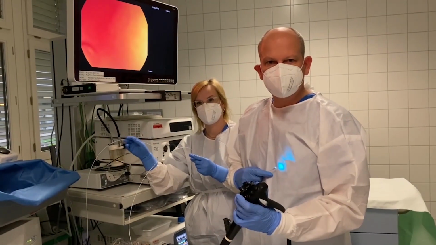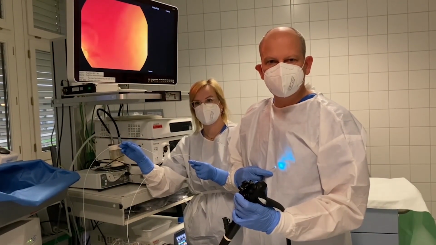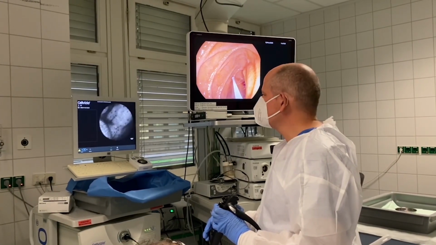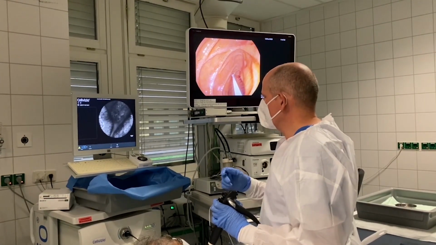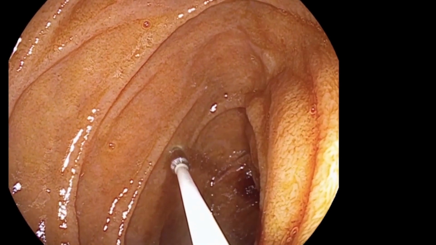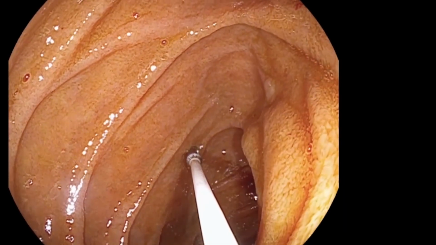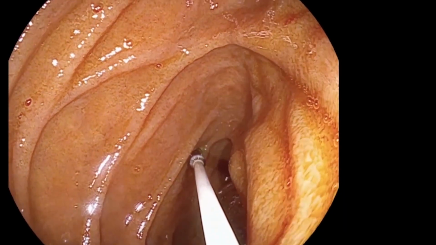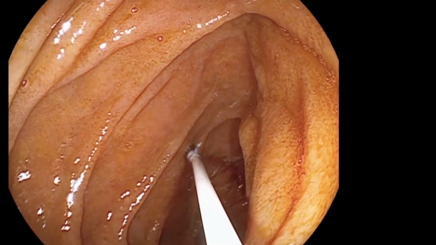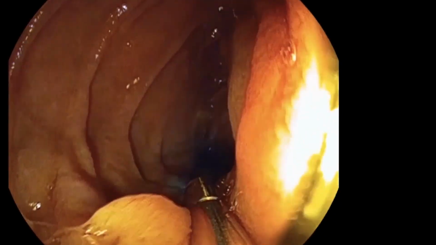Then I use the confocal probe, and here you see the blue laser light, which is emitted from the distal part. Now the probe is advanced over the working channel of the endoscope onto the duodenal mucosa. This is an important step to first have a view on the microscopic architecture of the villi. This is called the long position of the endomicroscopic probe, but it's more recommended to have the short position at the 6 o'clock position, then you can get very stable images.